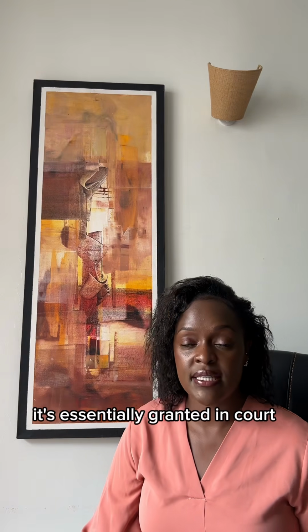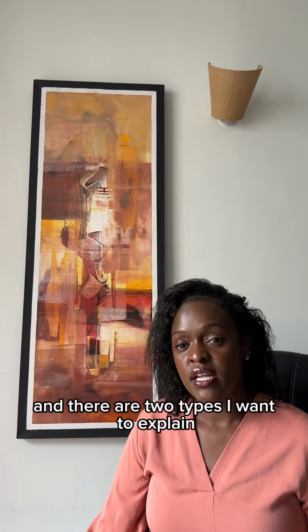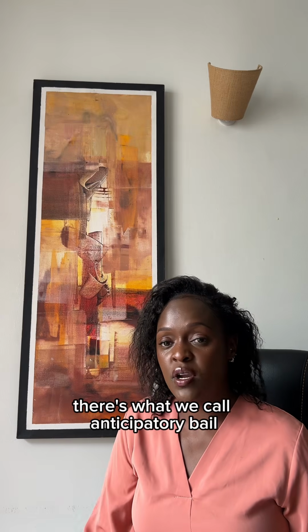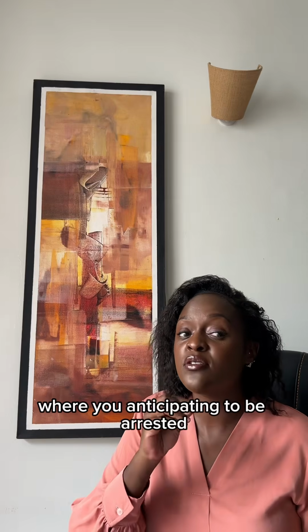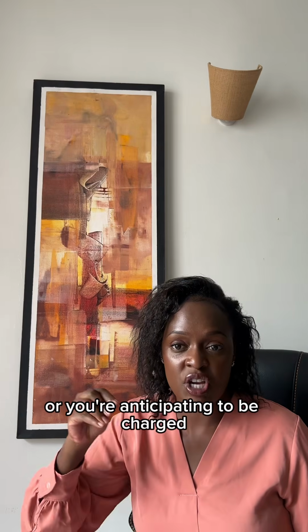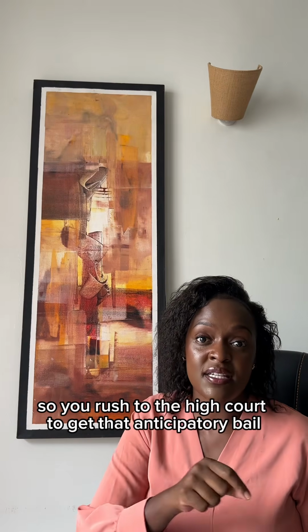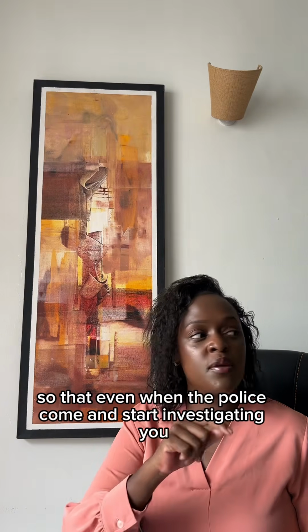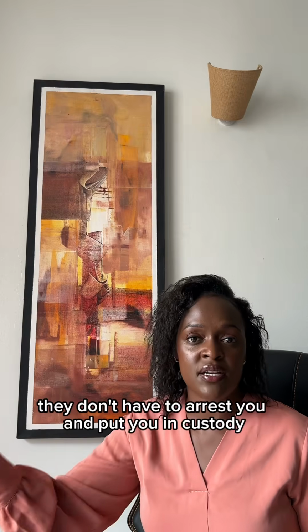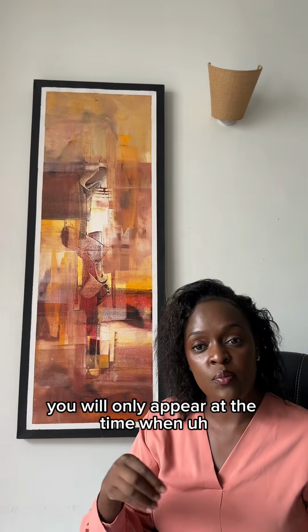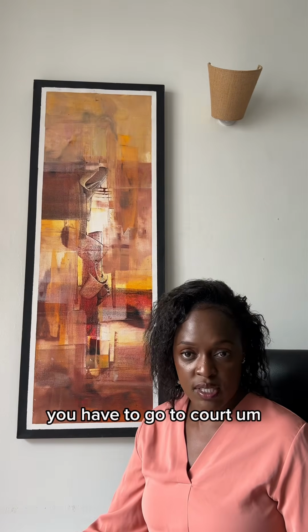For court bond, it's essentially granted in court. And there are two types I want to explain. There's what we call anticipatory bail, which is primarily granted in the High Court, where you're anticipating to be arrested or you're anticipating to be charged. So you rush to the High Court to get that anticipatory bail, so that even when the police come and start investigating you, they don't have to arrest you and put you in custody. You will only appear at the time when you have to go to court.